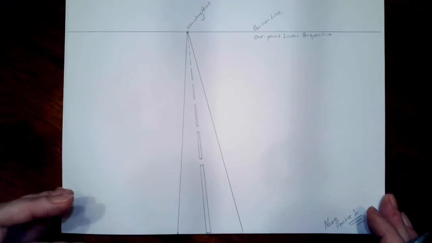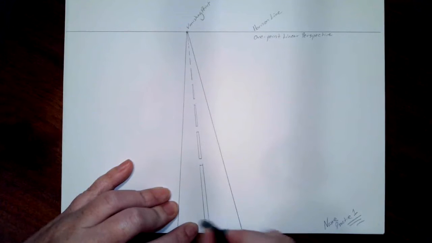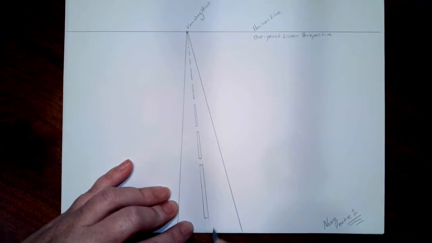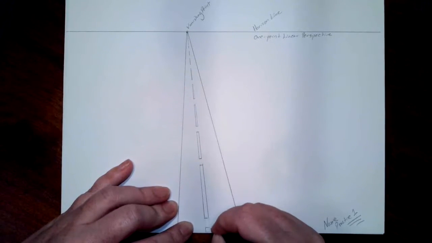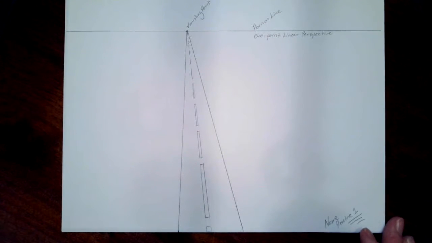Okay, so I have that passing zone lines right here on the road. This actually looks a little too long to me. I kind of want to erase it and end it right here, and then start the other one going off the page. It's just driving me a little crazy. Okay, so we have these lines right here.